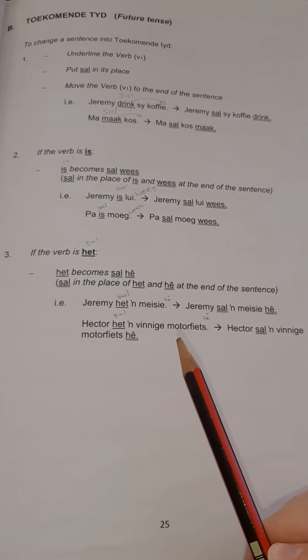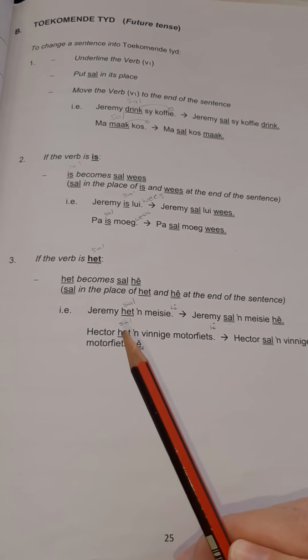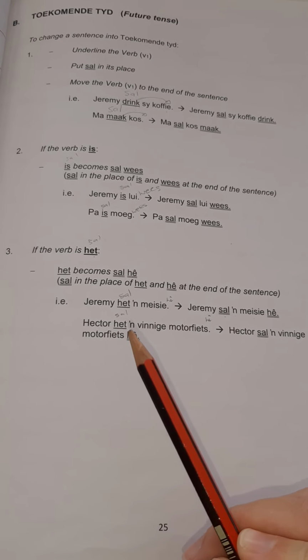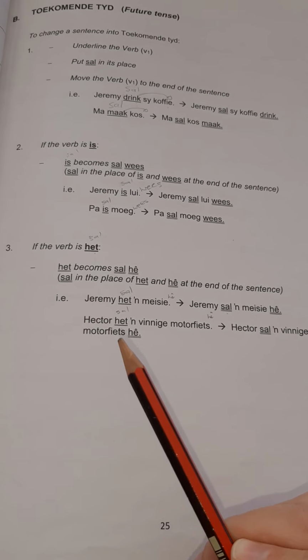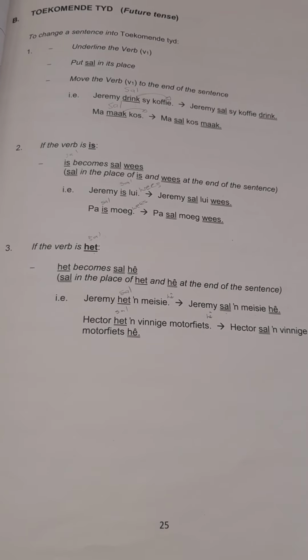Hector het 'n vinnige motorfiets. Okay, my verb is het. Put a sal in its place, put a hê at the back. Hector sal 'n vinnige motorfiets hê.